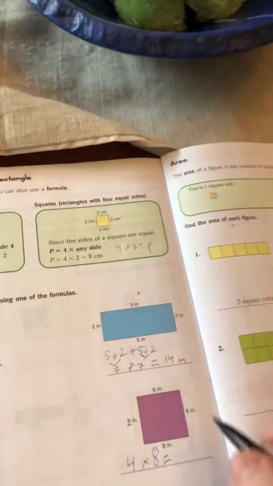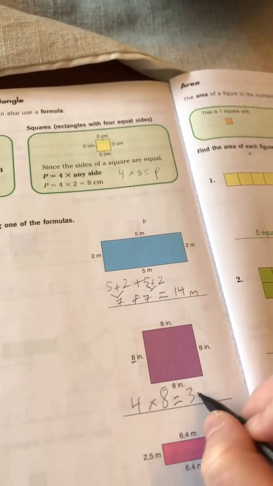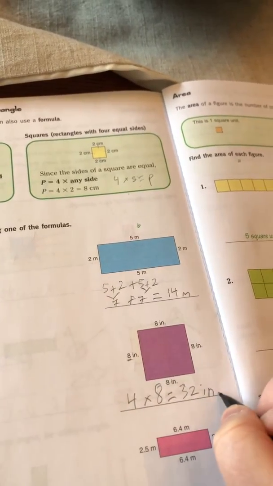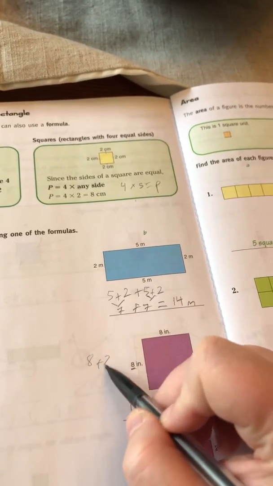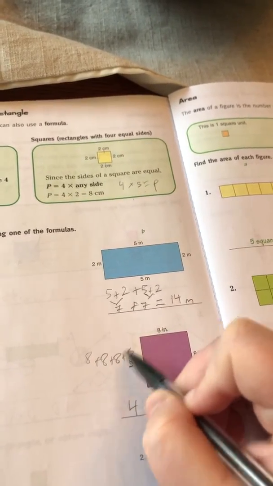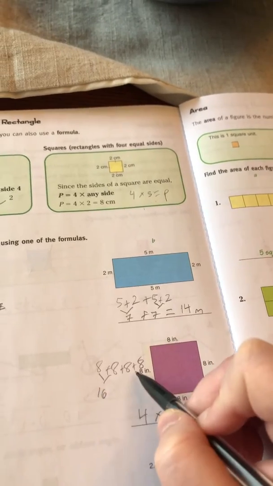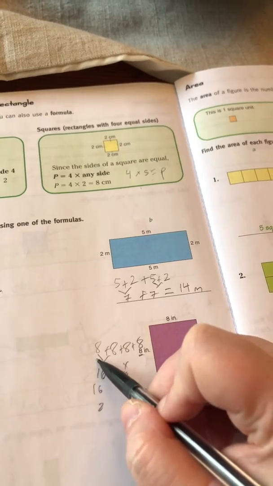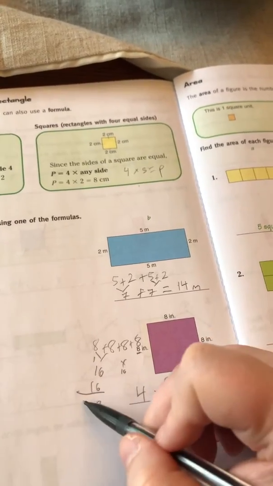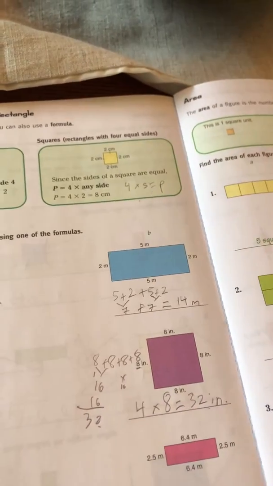So that would be 32 inches. Or if you wanted to count it out, 8 plus 8 plus 8 plus 8. So 8 plus 8 is 16. So 16 plus 16, carry the 1, and yes, I say carry because that's just how I learned it. 32. It's the same answer, so we're okay.